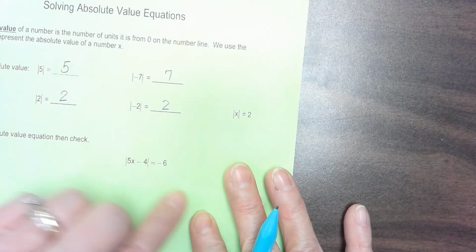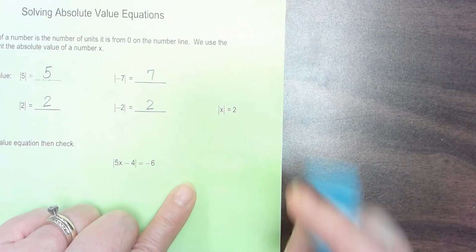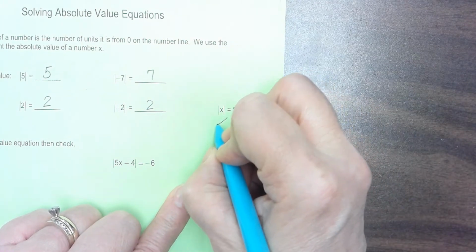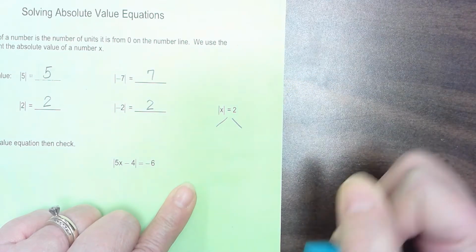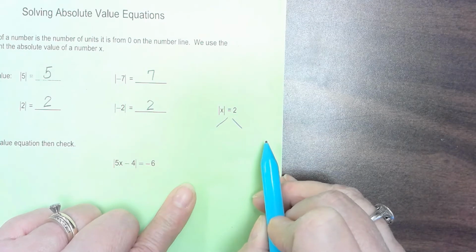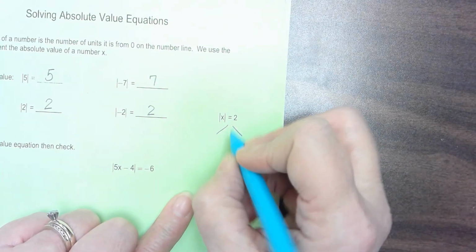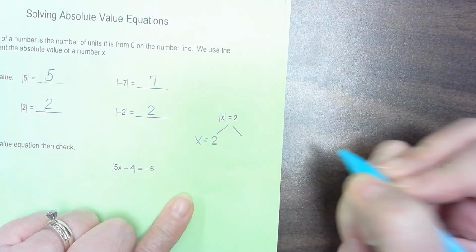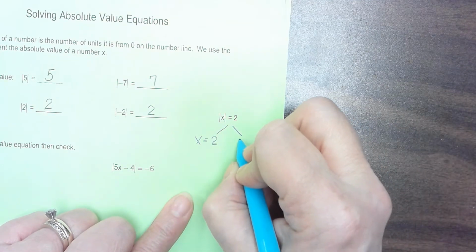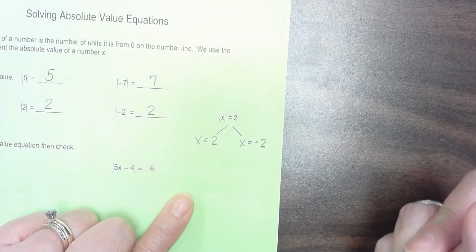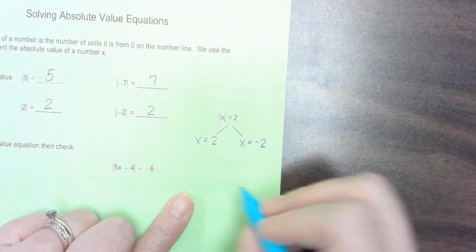And then we come to a little equation over here. The absolute value of x is equal to 2. So we have to play our trip game. We're going to Sonic or we're going to Chick-fil-A, one of the two. So x can be equal to 2. We went to Sonic. Or x can be equal to negative 2. We went to Chick-fil-A. And so there's our answers.